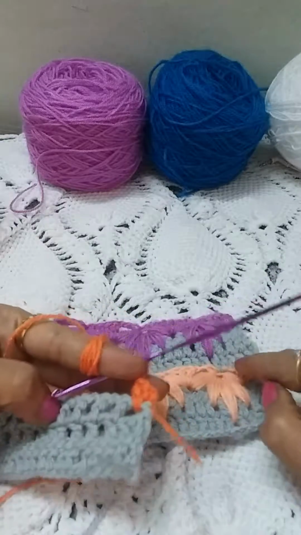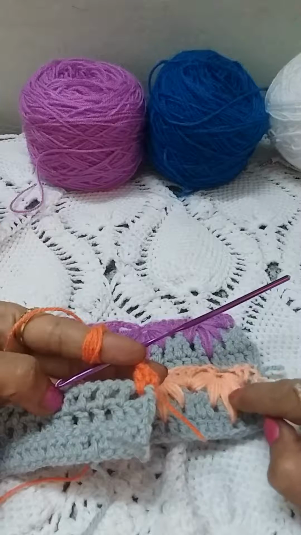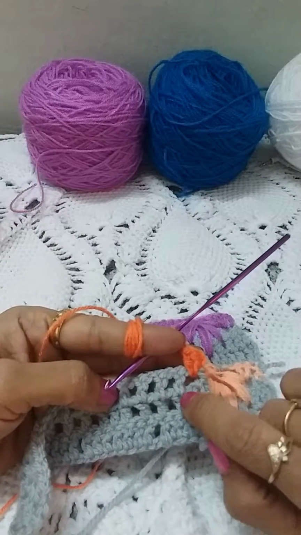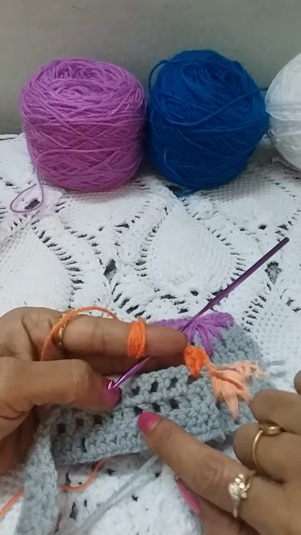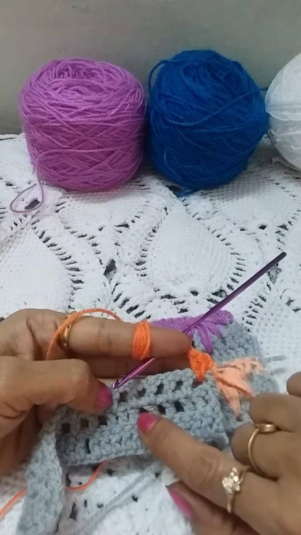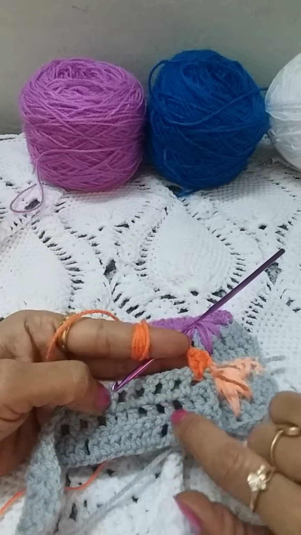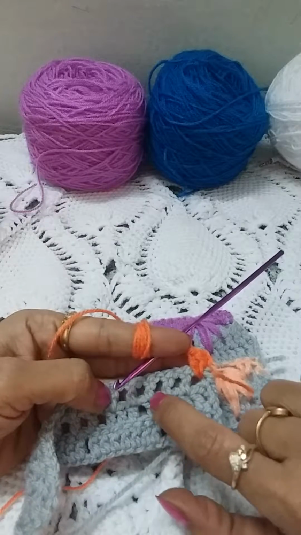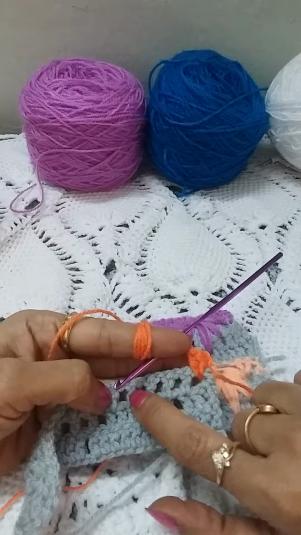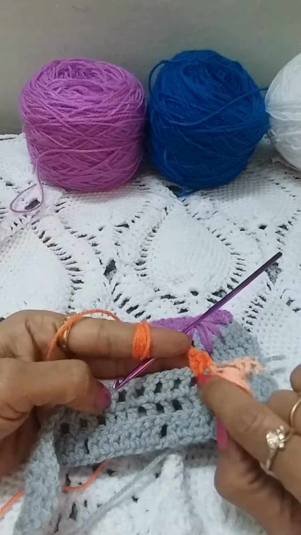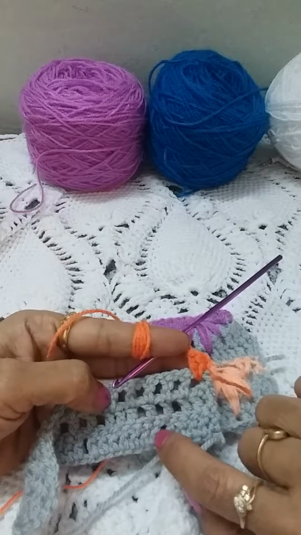So we are making a total of 5 puff stitches, working in the V shape like this. These are the windows in which we are inserting the hook to make the puff stitch, and these windows we are not working. So these are the windows on this V shape.